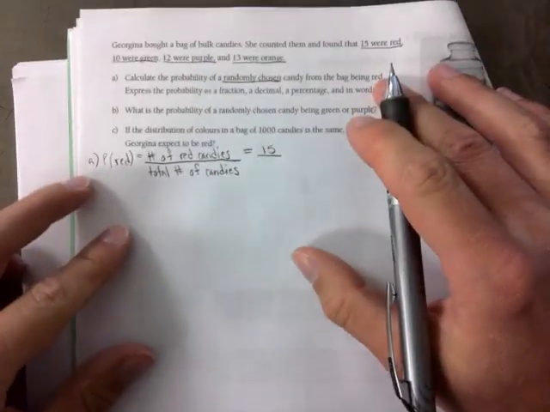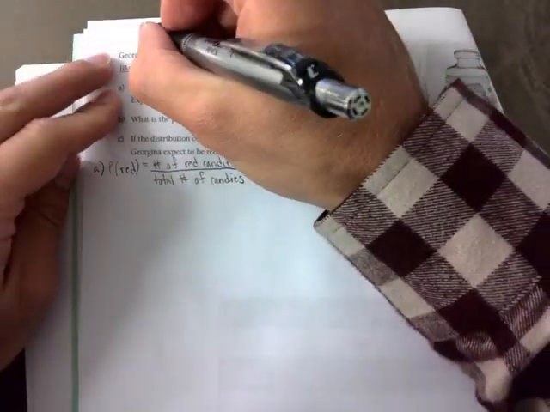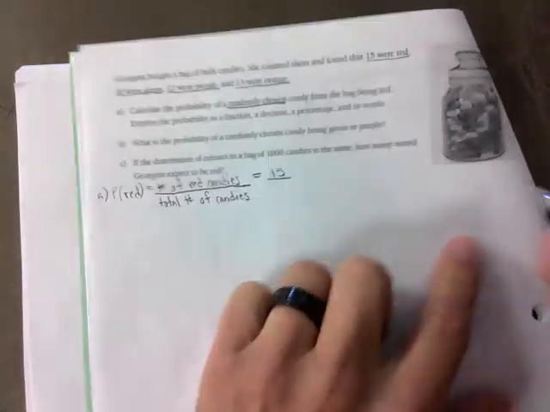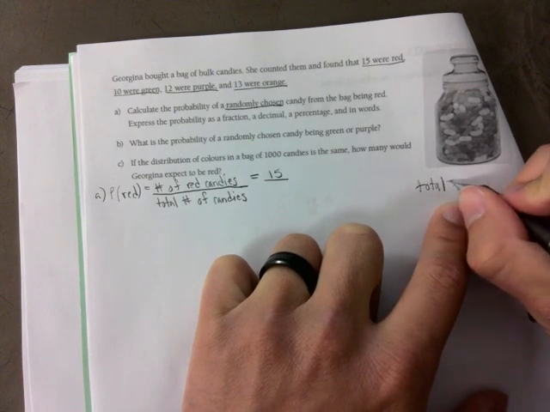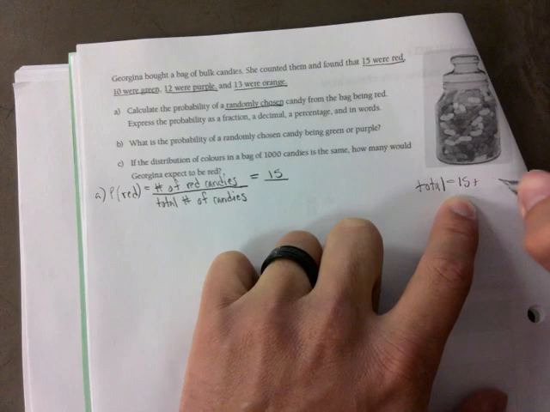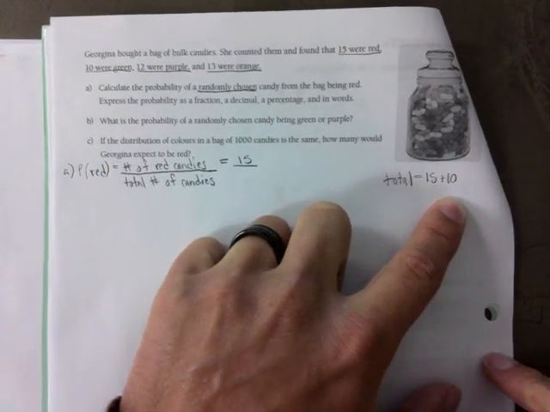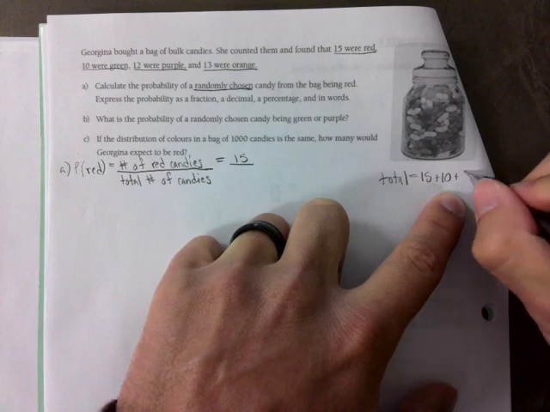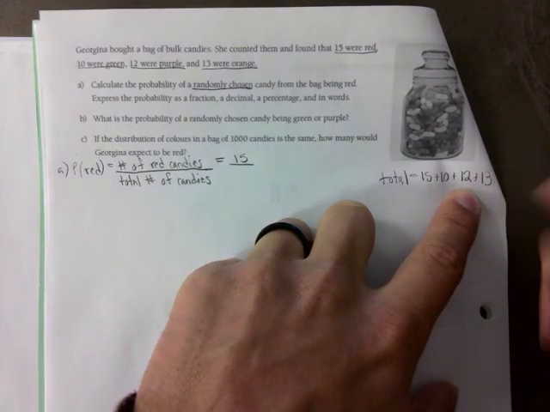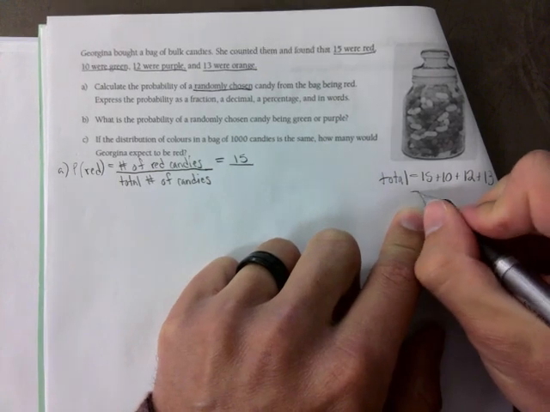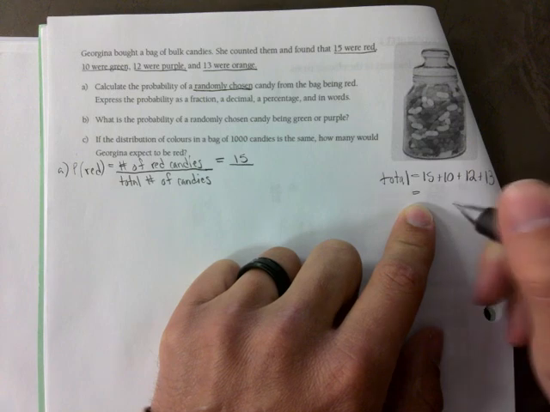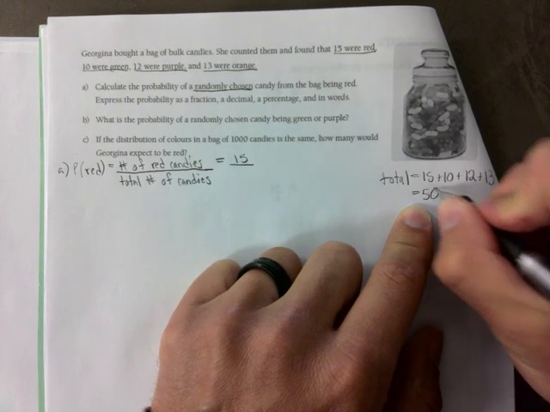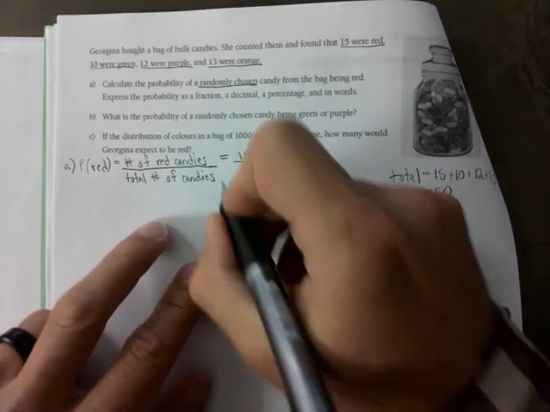I'll just do it to the side here. So we have total equals 15 plus 10 plus 12 plus 13. I'm just adding up all of the different colored candies, and that gives us 25, 37, 50 candies in total. So that would be our answer there.